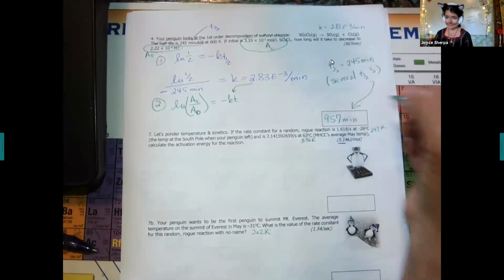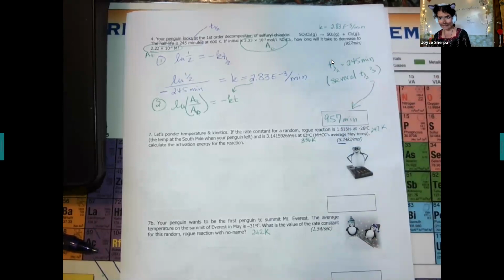And that's why it's 950. So it's more than one half-life. It's more than 2 half-lives. And so the answer makes sense.